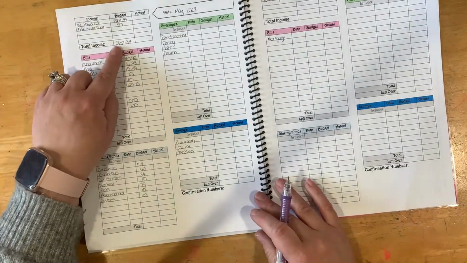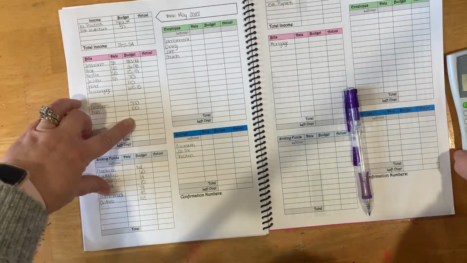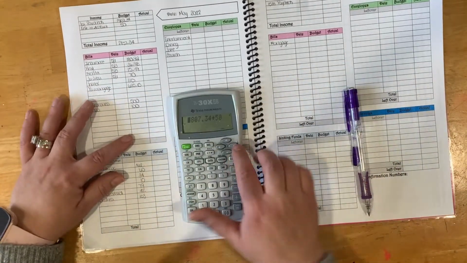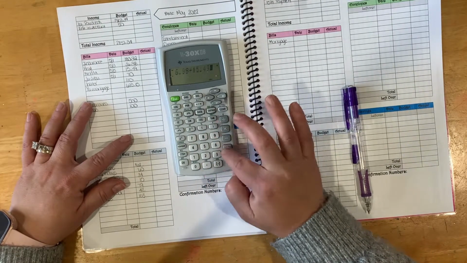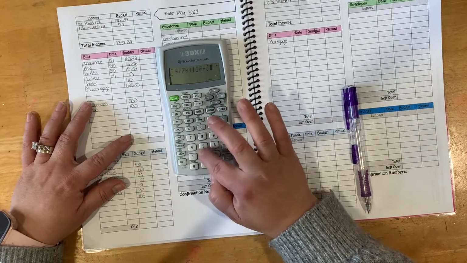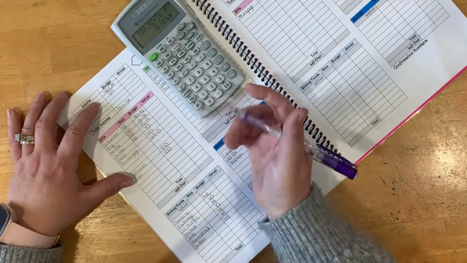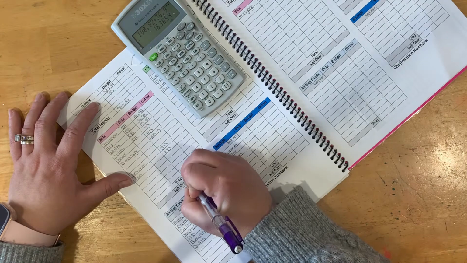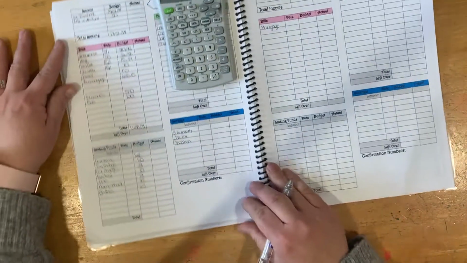Okay, so what we're going to do is I'm going to add up all of these bills here and put the total here. So 182, 36.98, 15.49, 70, 110, 625, 15, 500. So that comes out to $1,638.54.